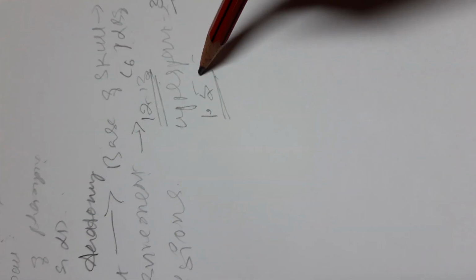So the first part of pharynx is quite wide. So you can say that pharynx tapers down from above downwards. So above it is about 3 to 3.5 centimeters wide. When you come down, it will be around 1.5 centimeters in its width.